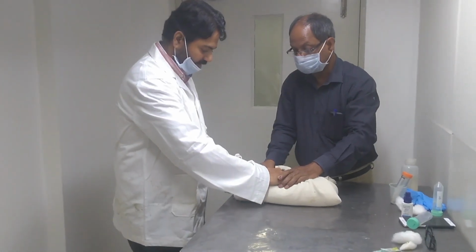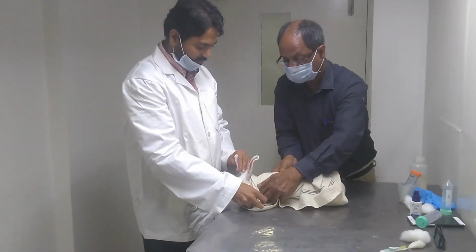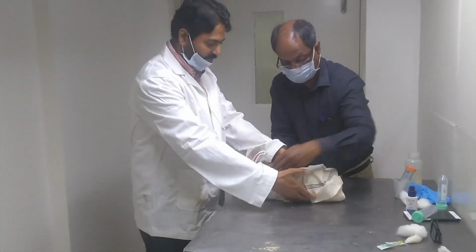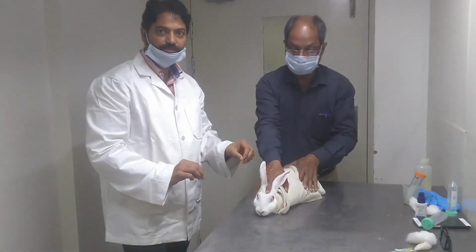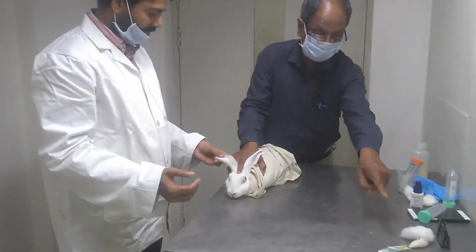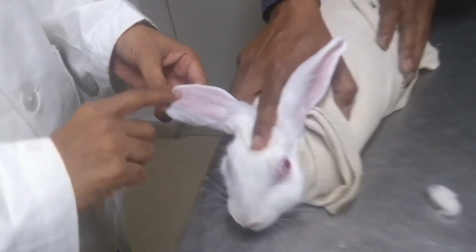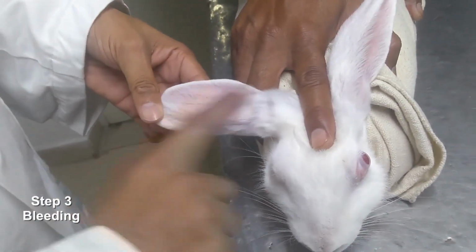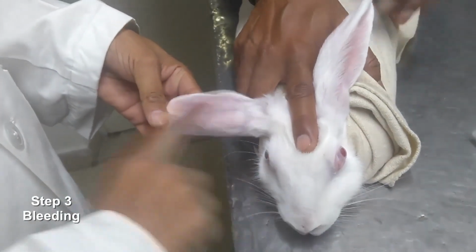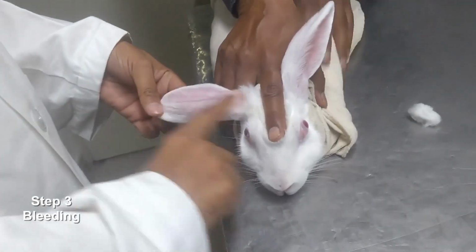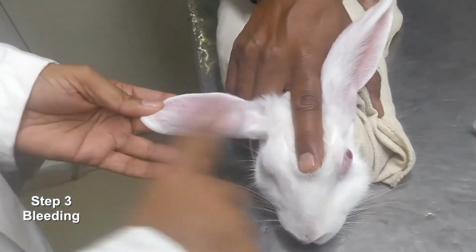Make sure that the ears are outside and the animal is restrained properly so as to reduce its movement, and now it is ready to bleed. We will bleed the animal from this mid ear vein and we rub it so that it gets loosened up and the circulation is faster. The vein will also expand and more flow will be there. So this is the method which is normally applied.